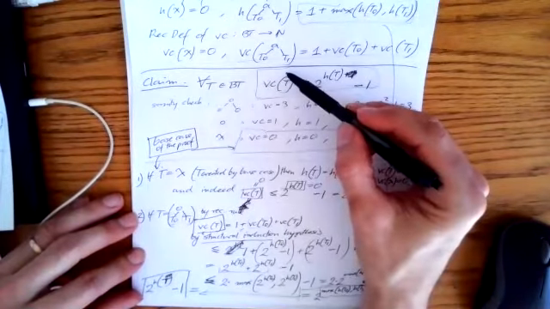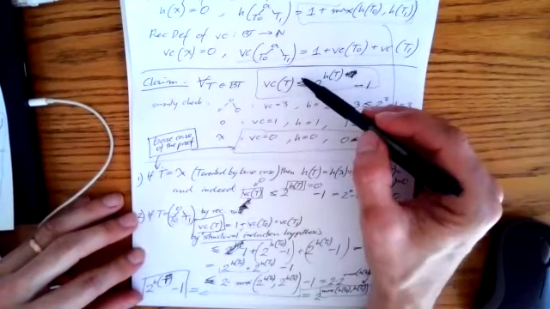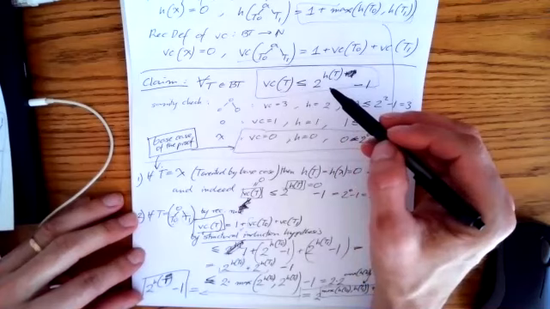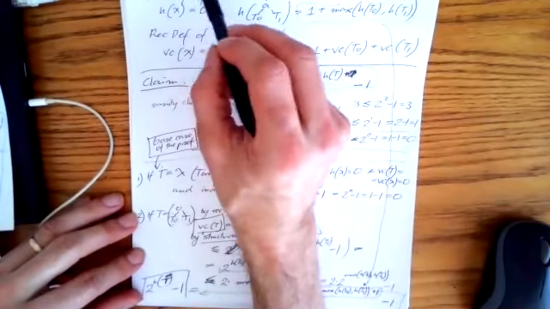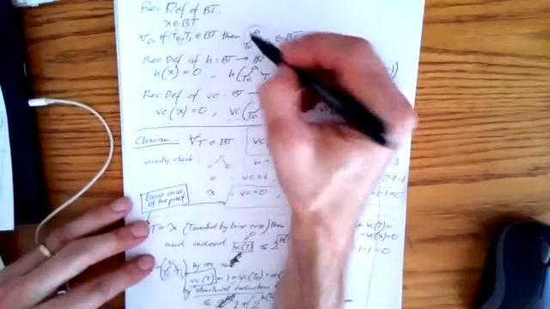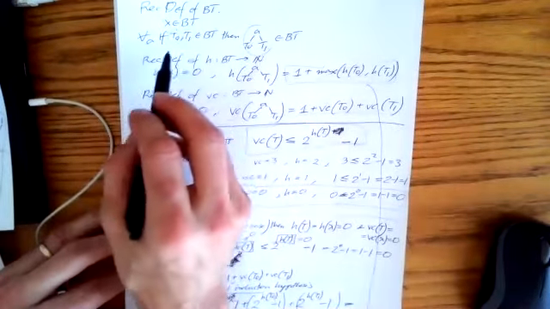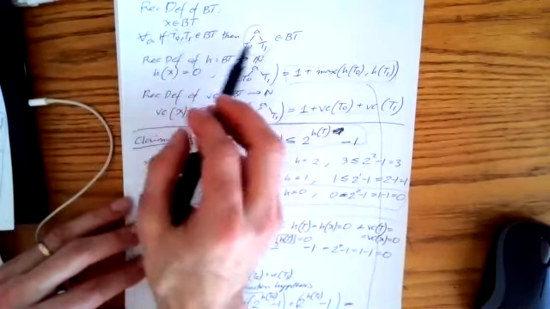If this statement is assumed true about any two elements of the set, then you have to prove that it's true about this one. And if there were more recursive rules, then you would have to prove it for each one.